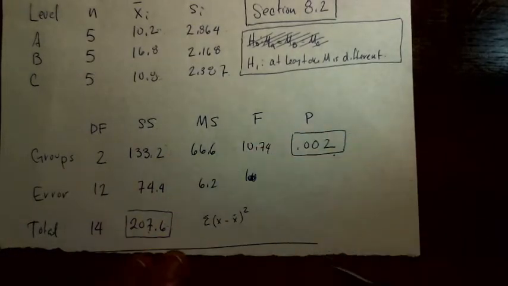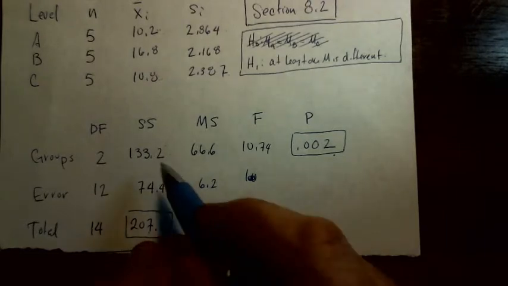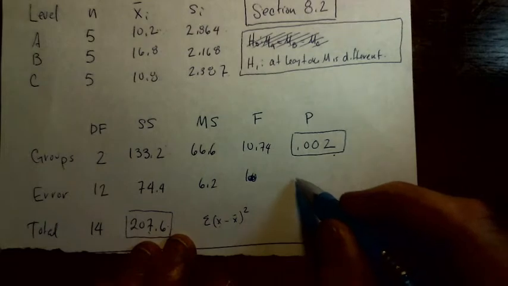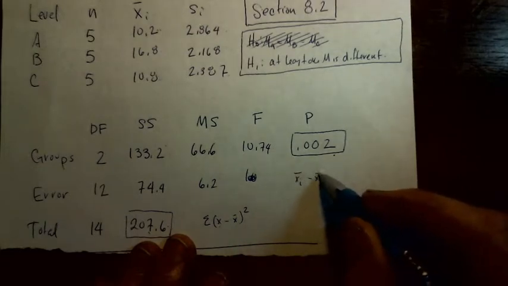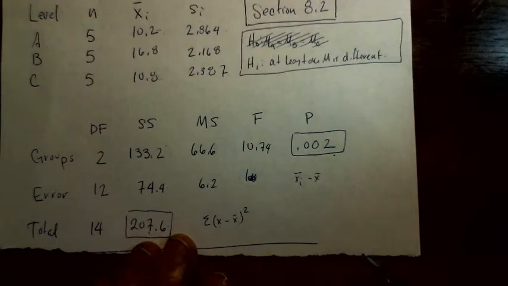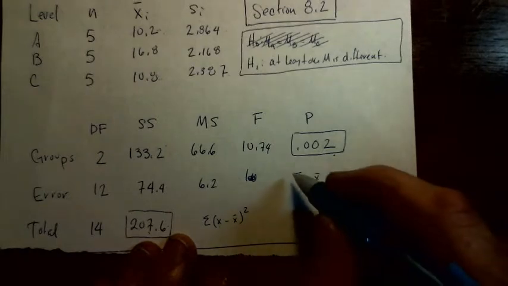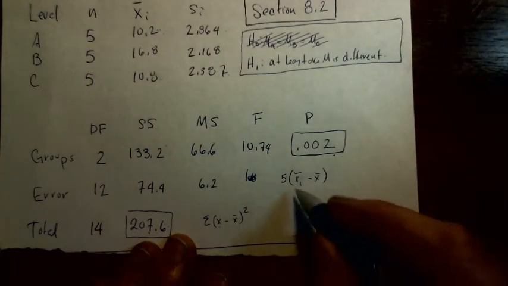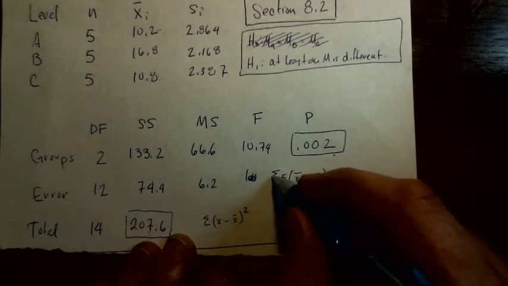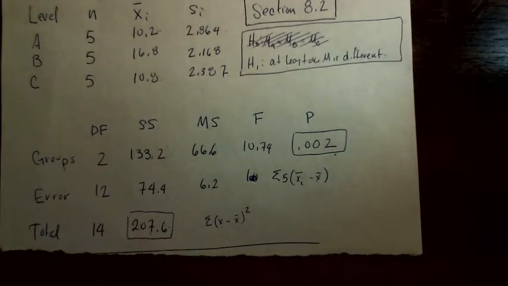This one, instead of looking at the difference between individuals and the mean, what I'm looking for is differences between little local x bars and the grand mean. I'm going to see how far local x bars are from the grand mean. Since each of these x bars actually refers to 5 individuals, I multiply those differences by 5 first before I add them all up. Oopsie.